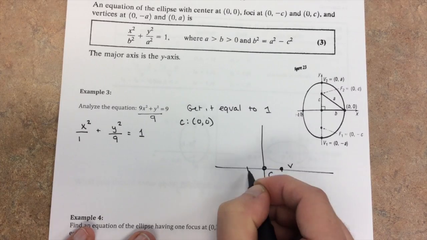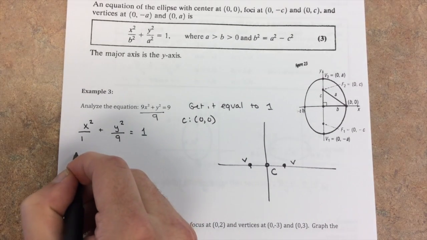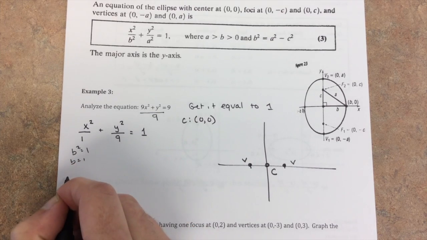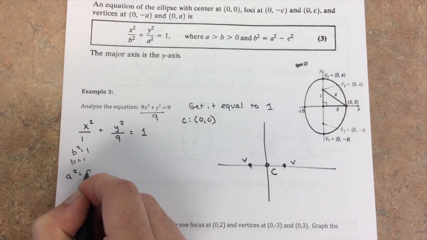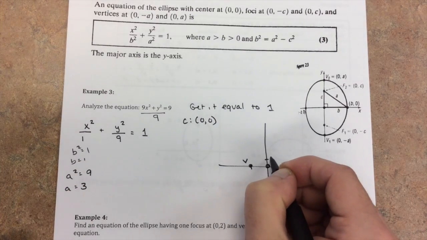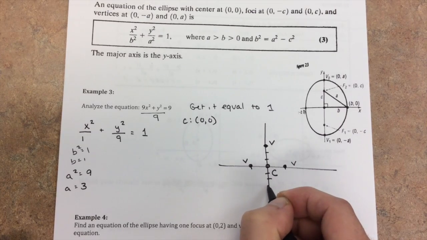If we go 1 to the left, that's another vertex. So our b squared equals 1, so b equals 1. Our a squared, which is our bigger number, is 9, so a equals 3. So we go 3 up on the y, and we go 3 down on the y.